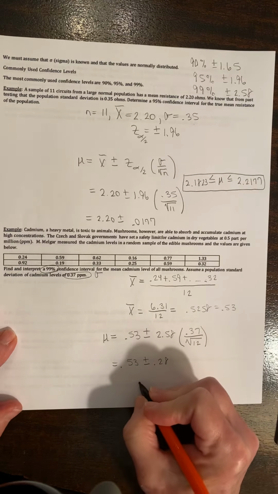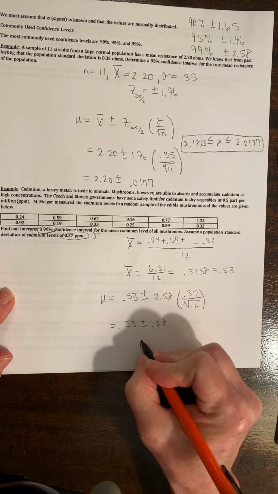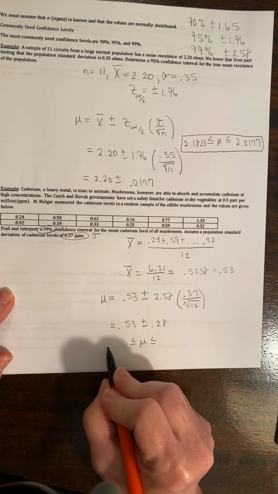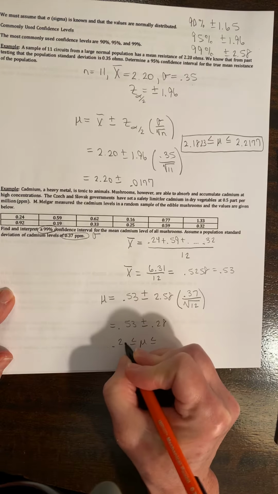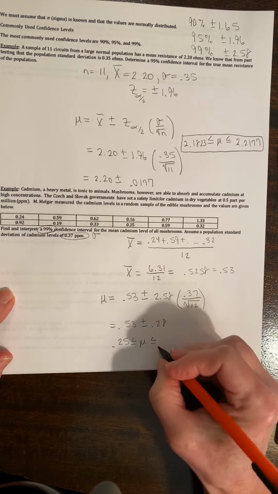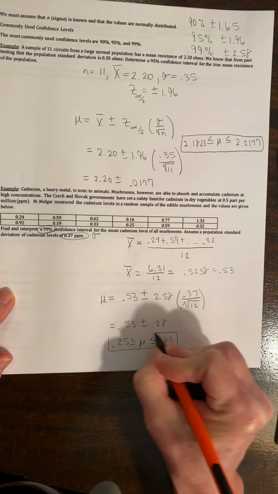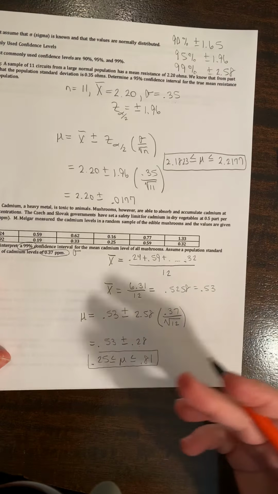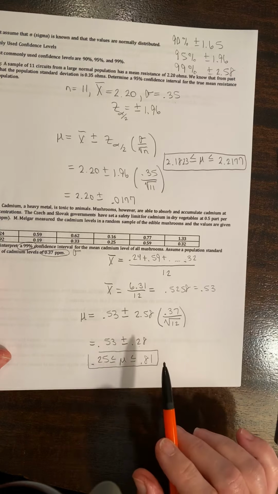And again, I did a pretty good bit of rounding here. And so my lower value, I would subtract these two and put that over here. 53 hundredths minus 28 hundredths is 25 hundredths. And for my upper value, I would add those. And again, what I'm saying with a confidence interval is I am 99%, in this case, confident that this range contains mu.